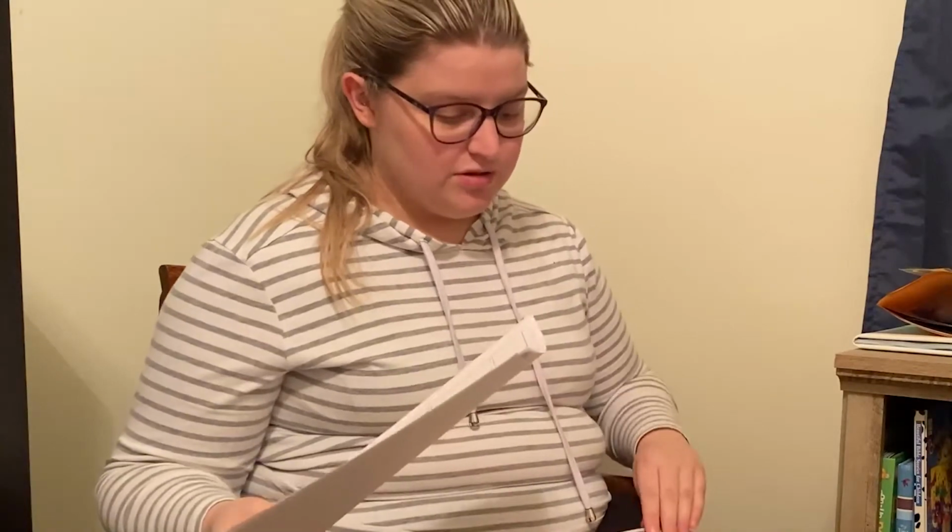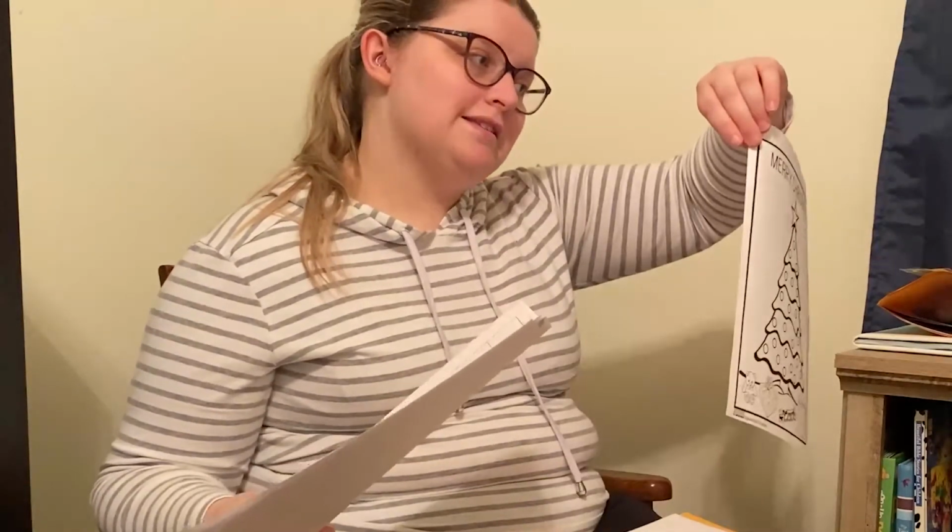Then you have the Merry Christmas coloring page, which looks like this. And these are all labeled, by the way, on the back with the day that you're supposed to do them.